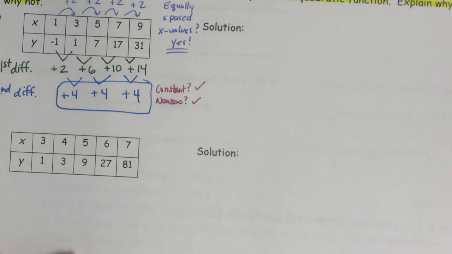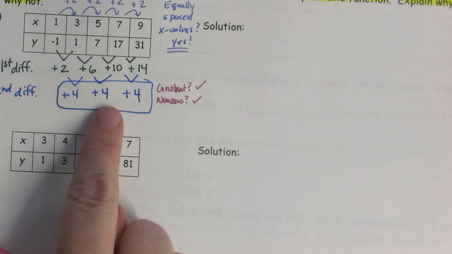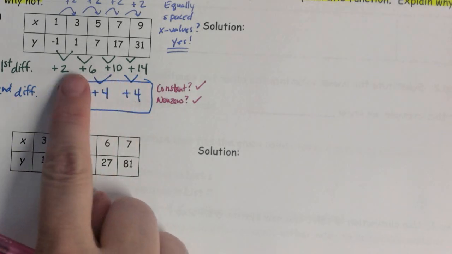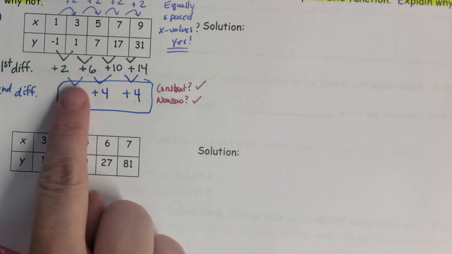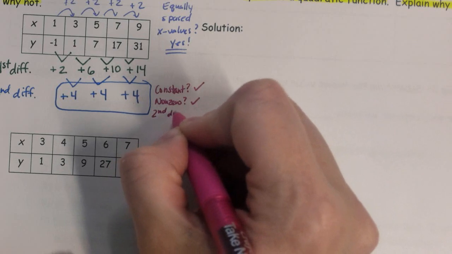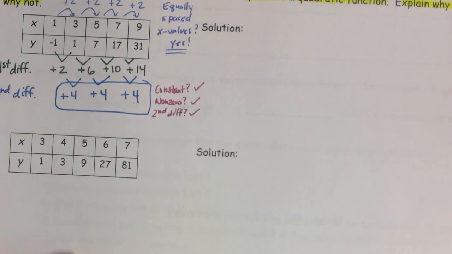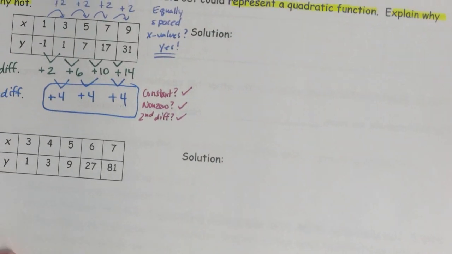Yeah, 4 is not 0, correct? Because technically if this was 0, then what would be the same? The first ones, right? So that's why it can't be 0. And then, are they the second differences? Yes, they are. Okay, and then we already said, are the x values evenly spaced?